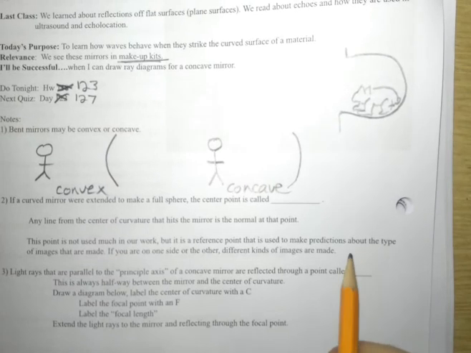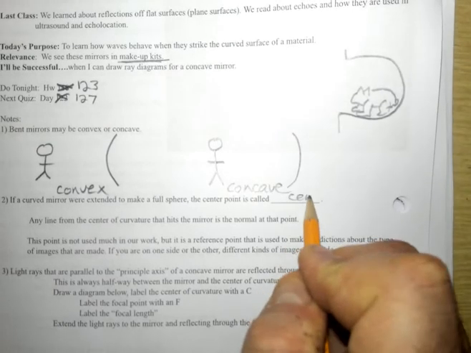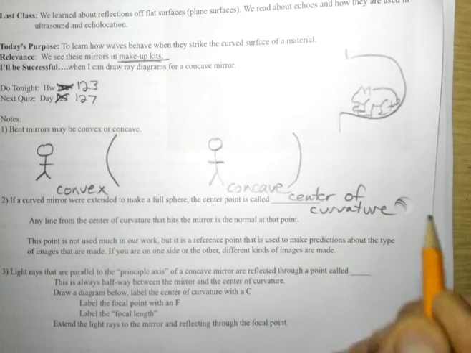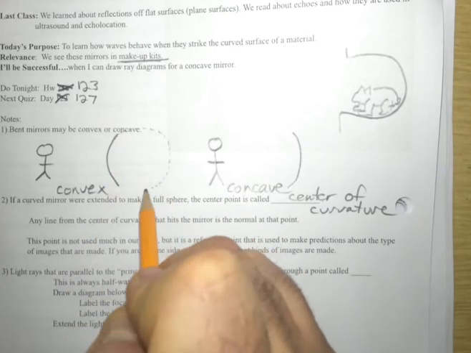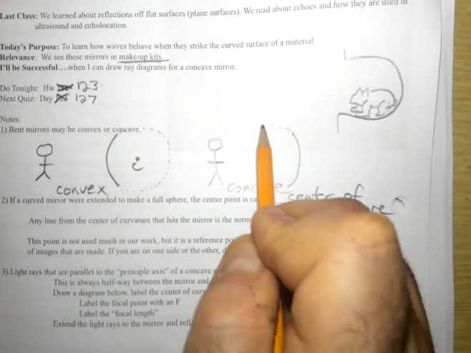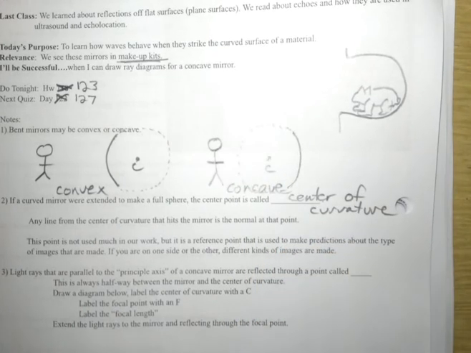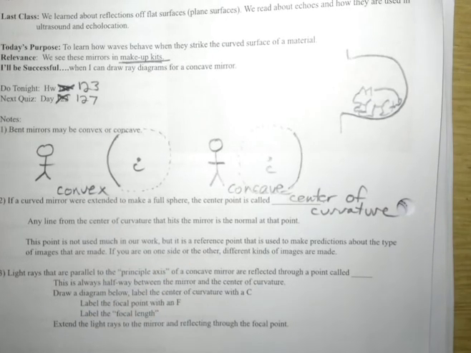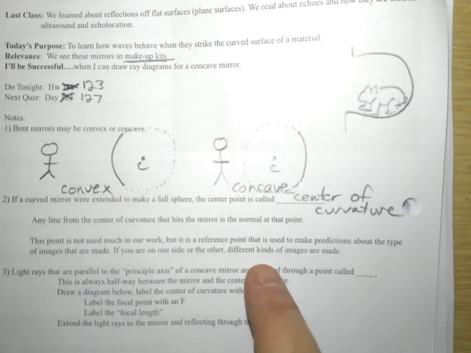Number 2, if a curved mirror were extended to make a full sphere, the center is called the center of curvature. So this convex mirror could be extended and it would make a sphere with the center, we're going to label that as C. This one, it could be extended to make a full circle and we'll label the center C. This point is not used much in our work, but it is a reference point that is used to make predictions about the type of images that are made. If you're on one side or the other, different kinds of images are made, and we'll explain that as we go along.